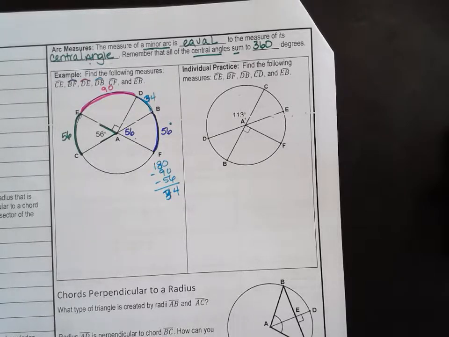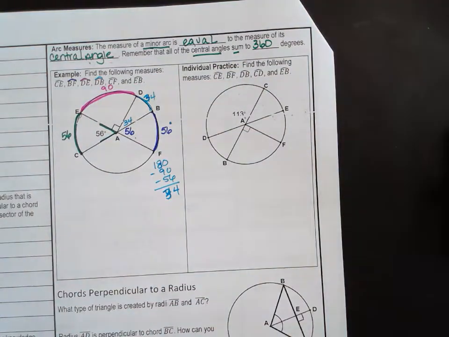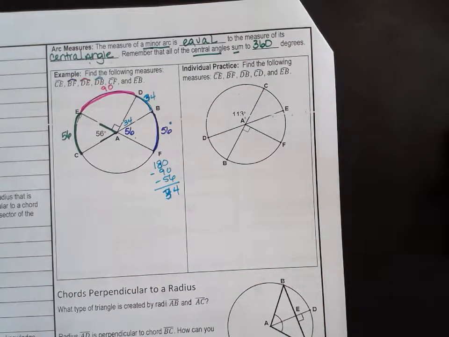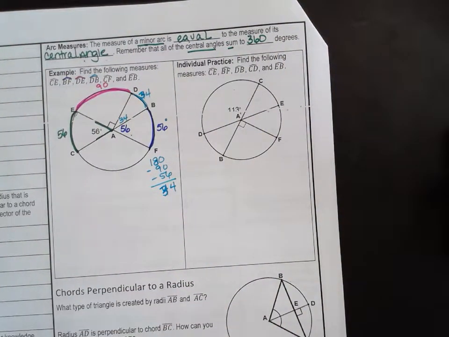Does that mean the angles inside are equal to 34 or like 56? Does that mean that those angles are equal to the arc? So that means this angle is 34. Yeah. It's a continuation of it. There's more, I'm just kind of reviewing this part before we go into more of it.